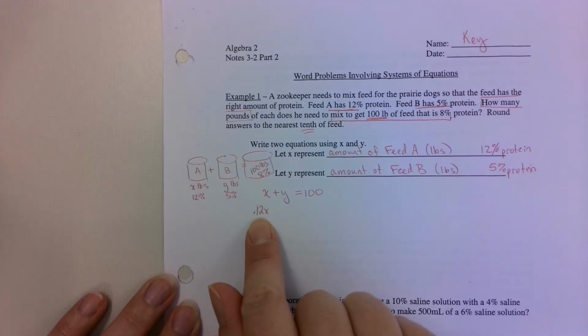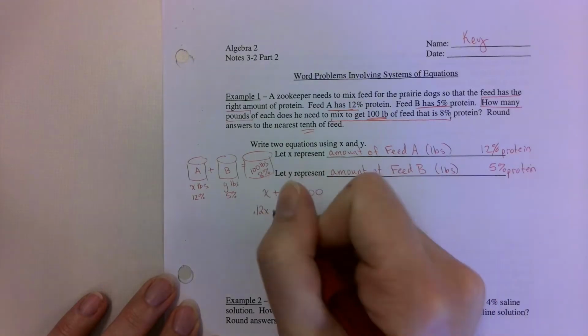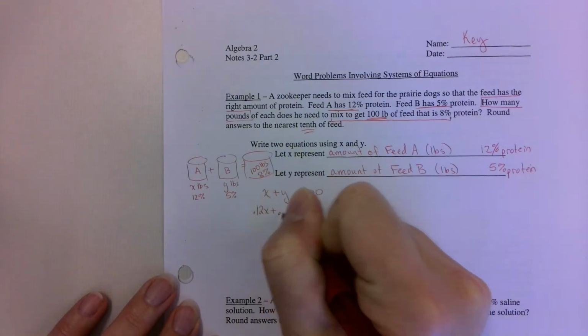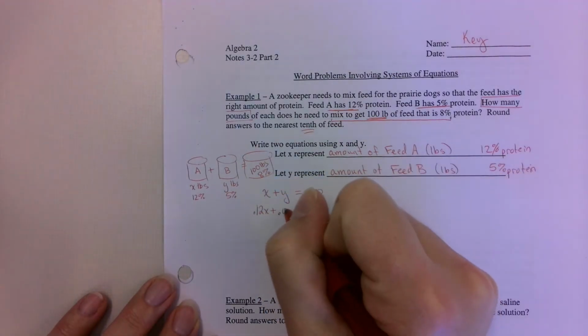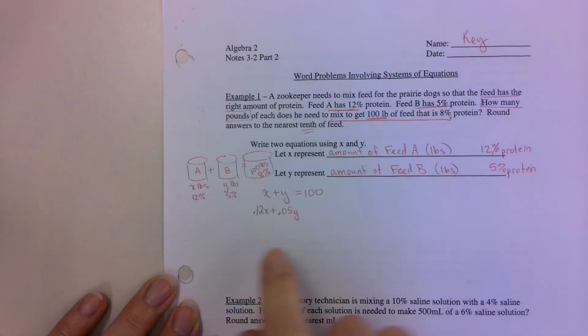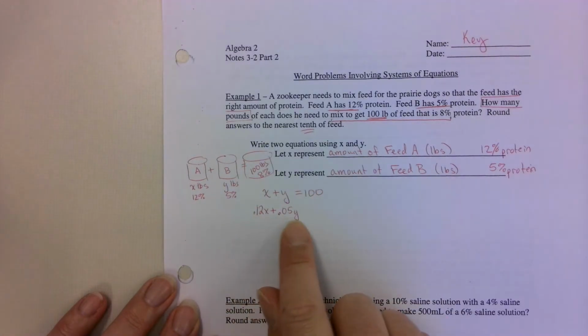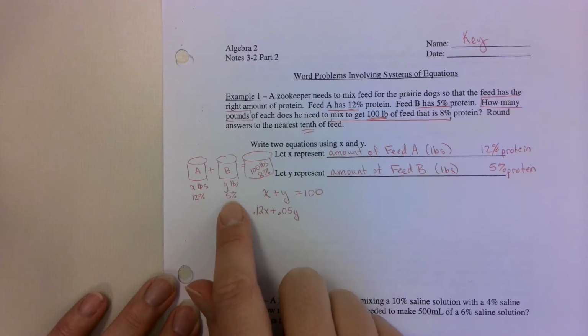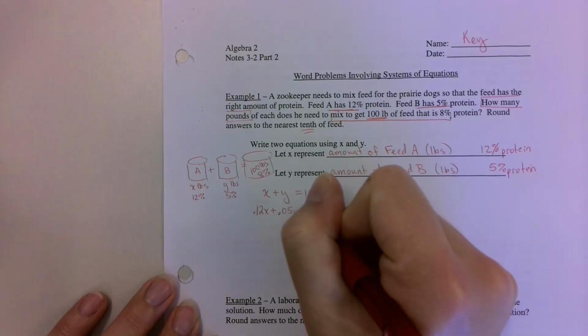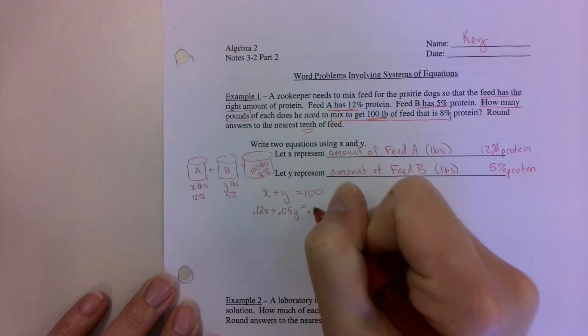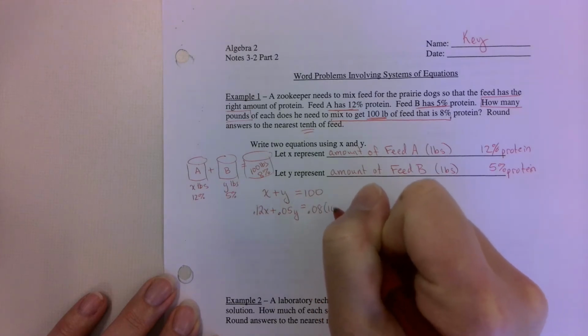So 0.12x, change your decimals correctly, plus 5% of y. Biggest mistake is people write 0.5, it's 0.05. So 12% of x and 5% of y, of meaning multiply. 5% of this weight is protein. And then that doesn't just equal 8, it equals 8% of the overall weight.